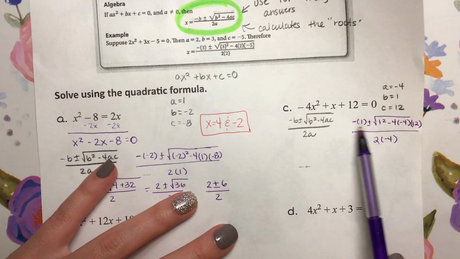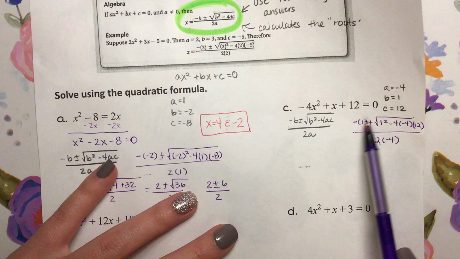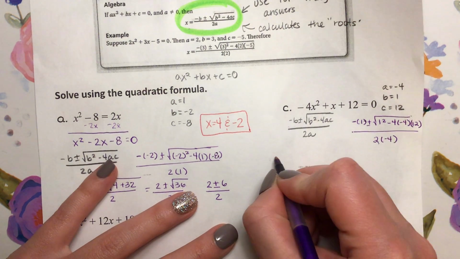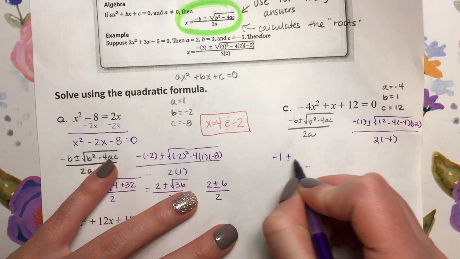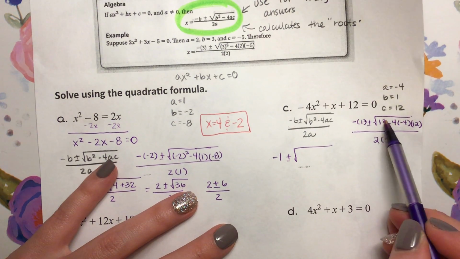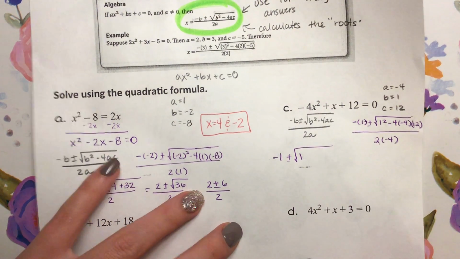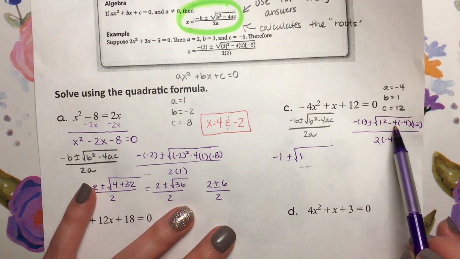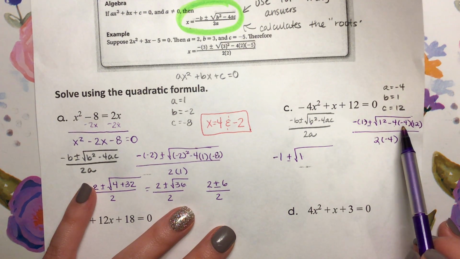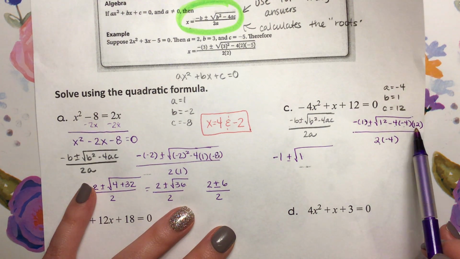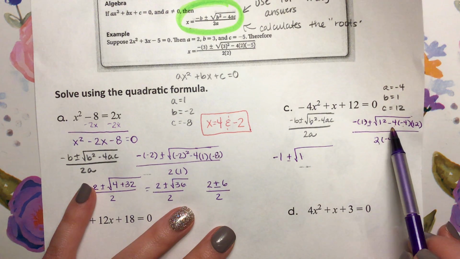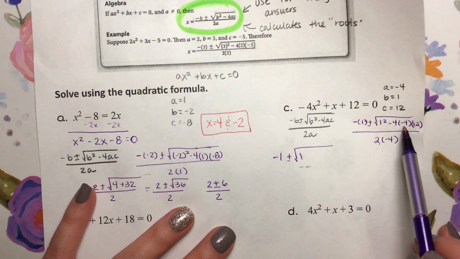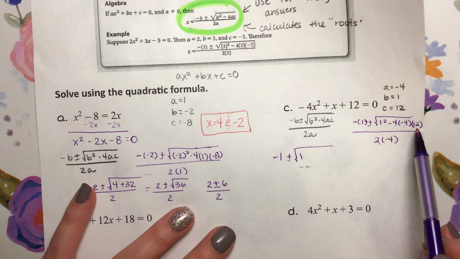So now I want to continue simplifying this. Negative 1 is just negative 1, and I still have plus or minus the square root of 1 squared, which is 1, and then I have negative 4 times negative 4 times 12.